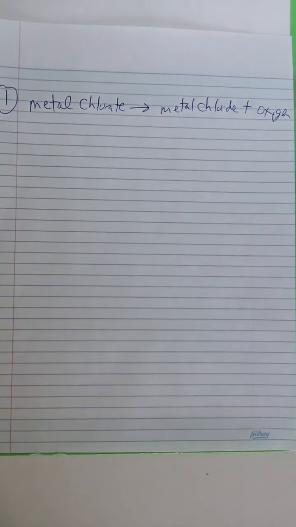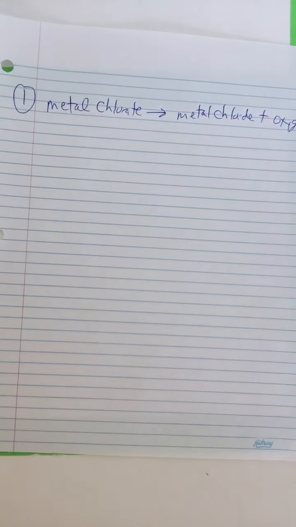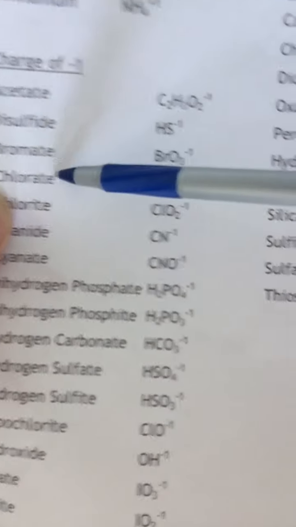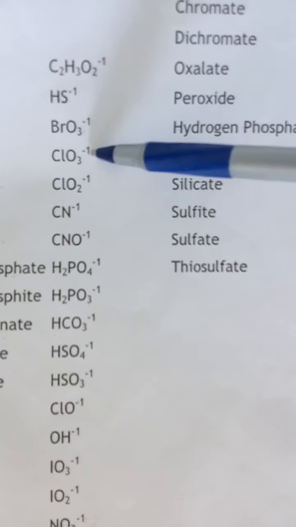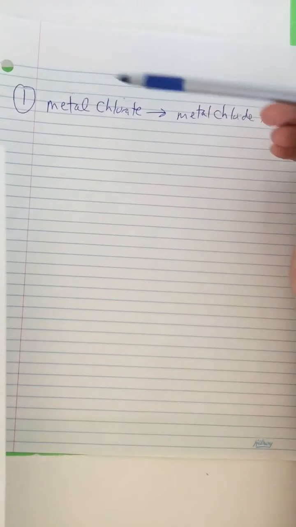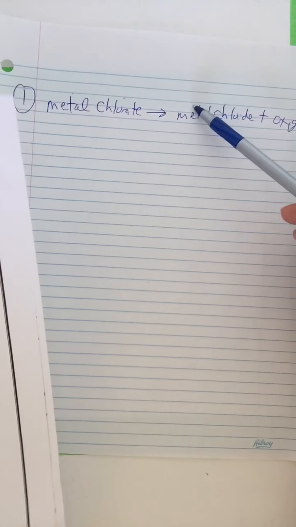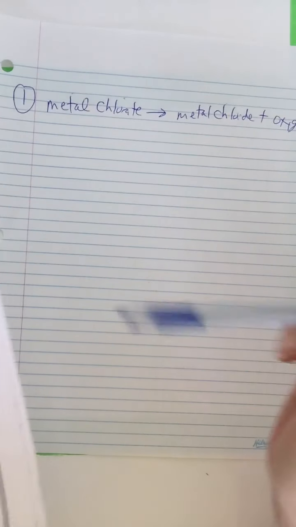Well, what does a chlorate look like? You guys know this. And if you don't, that's okay. Look here. Chlorate from your polyatomic sheet, it's a ClO3 and it's a -1 charge. That's what a chlorate is. So any metal plus the chlorate will give us metal chloride plus oxygen.